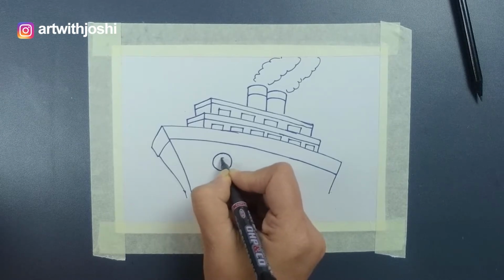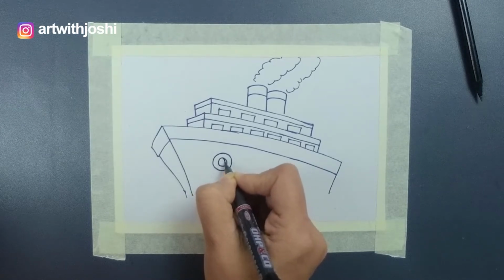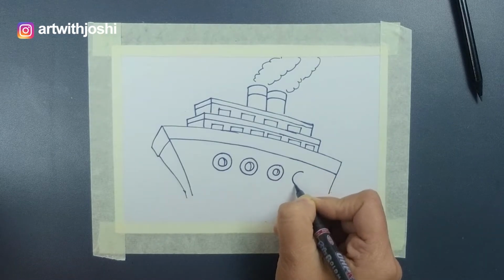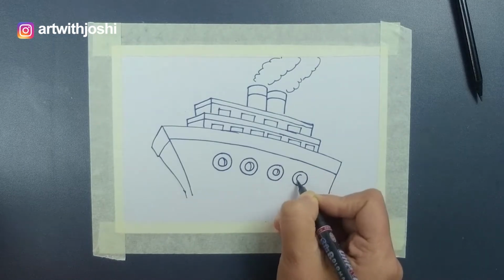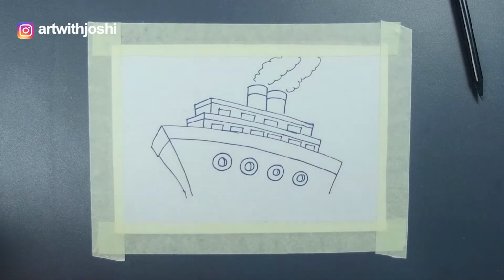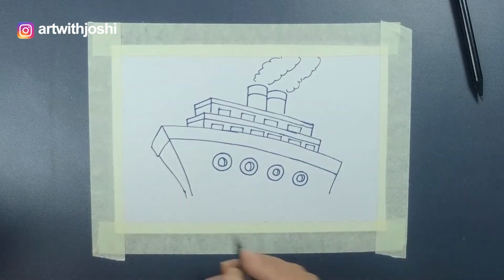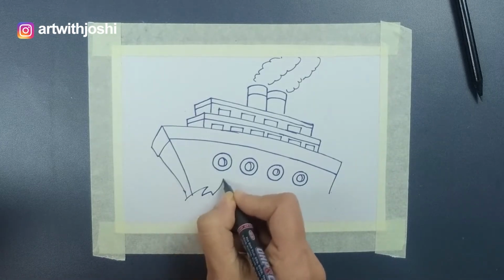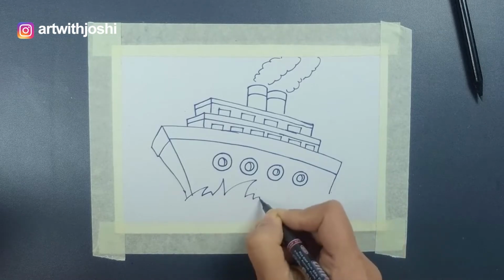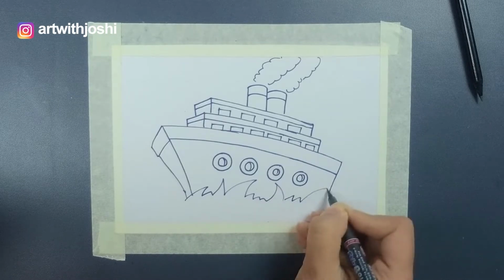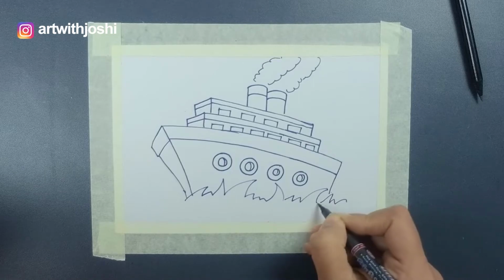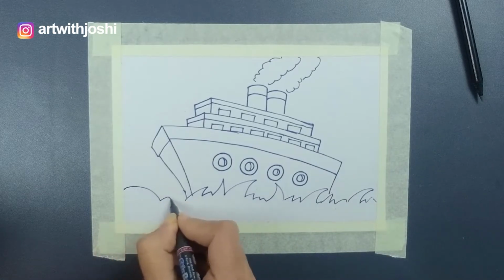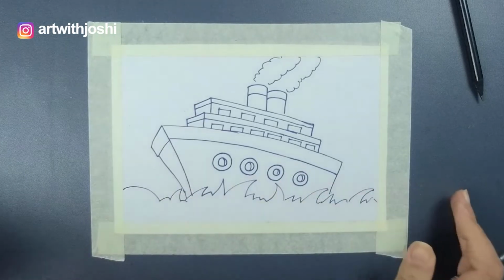We'll make a circle. You can also make it a freehand circle or with the help of any object. So these are the windows inside for the bottom compartments. And here we will make some water. Now this is a splashy water, so we'll make a lot of splash in it.